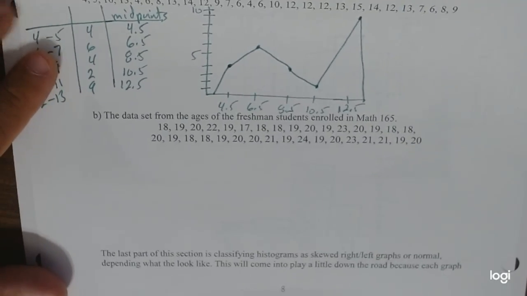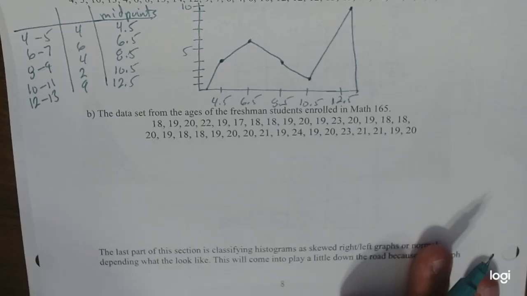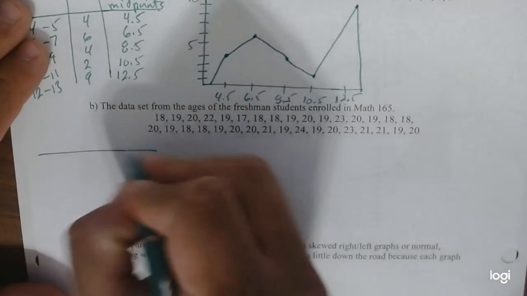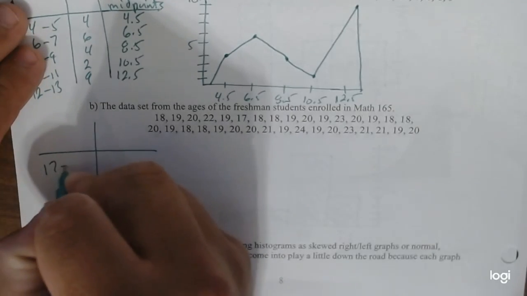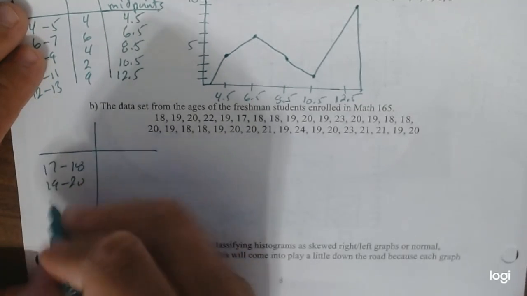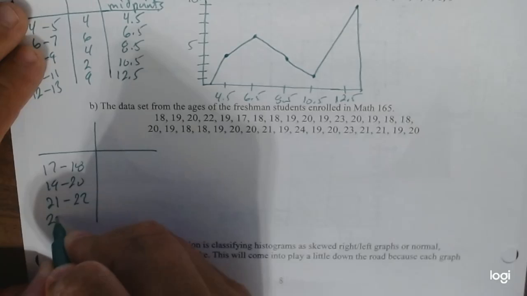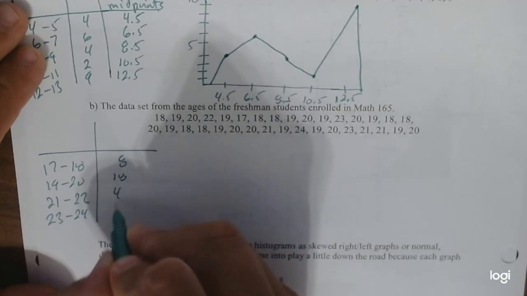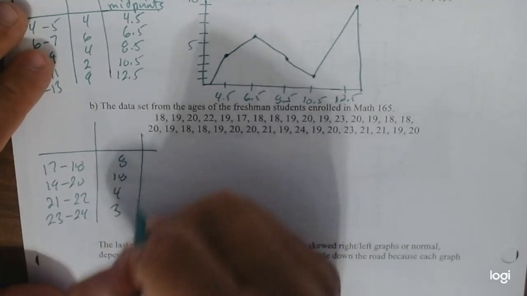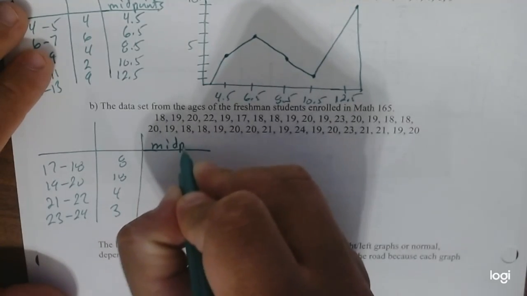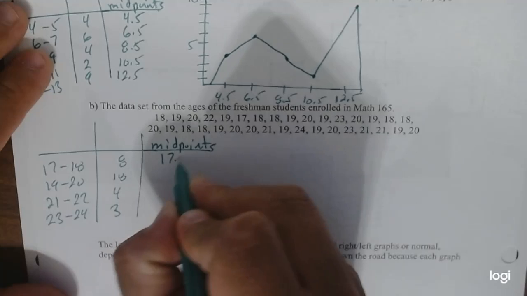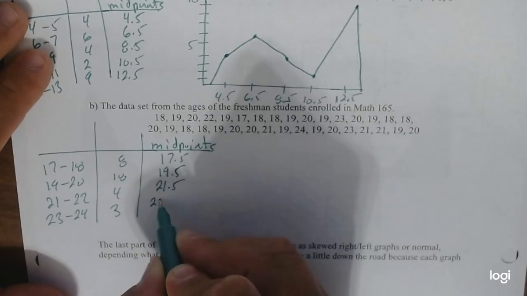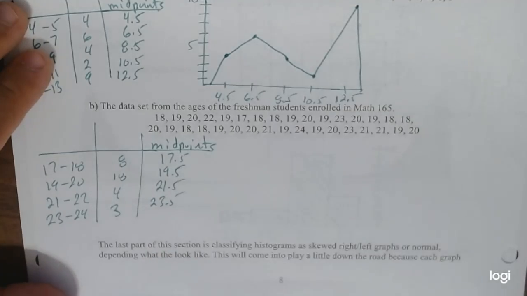Okay, so I'll give you a 3, 2, 1 pause. Go for it. All right, so hopefully you guys did it. I'll just quickly redraw here. Okay, those are 4.